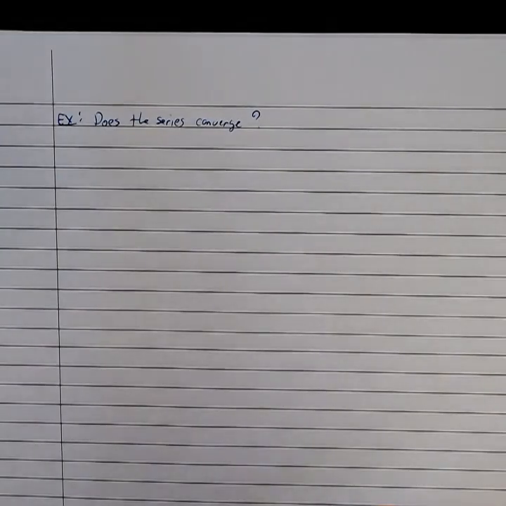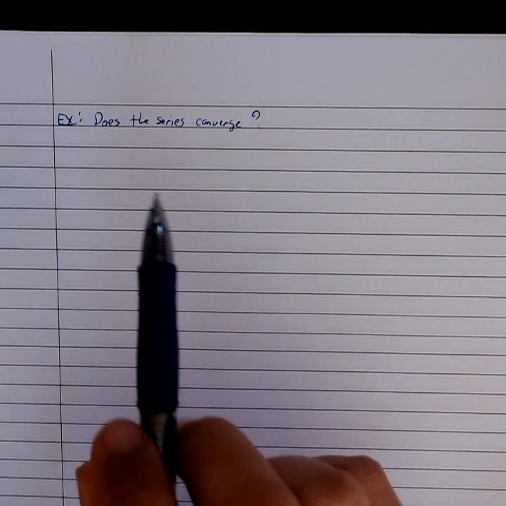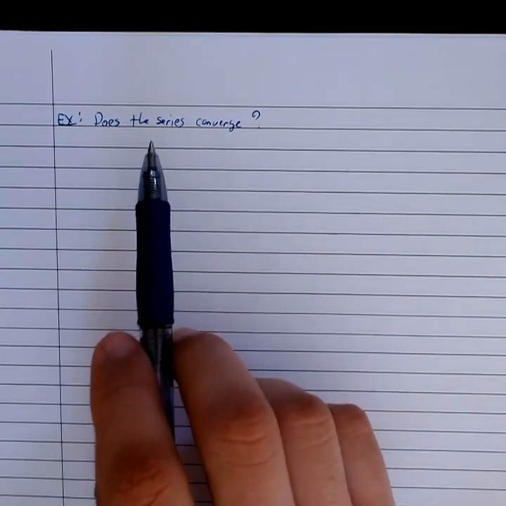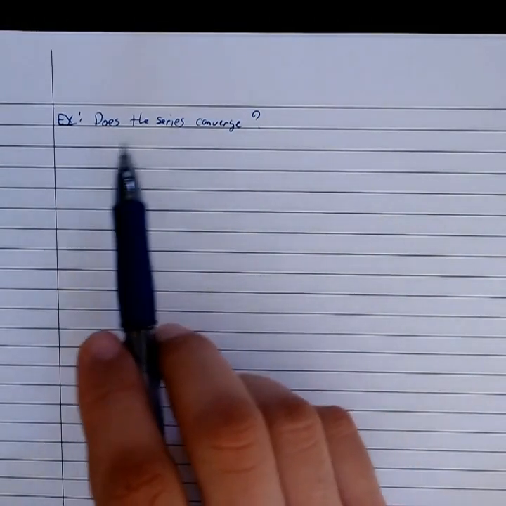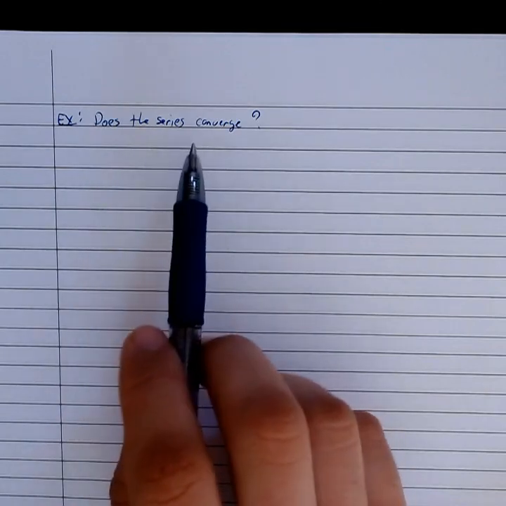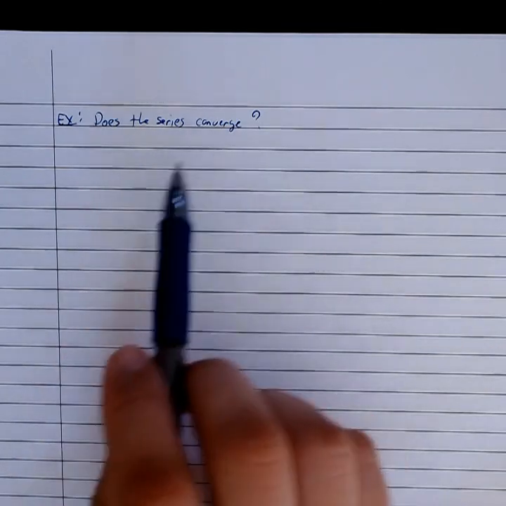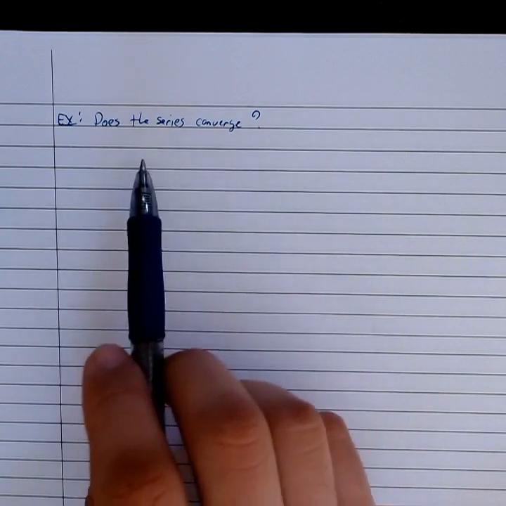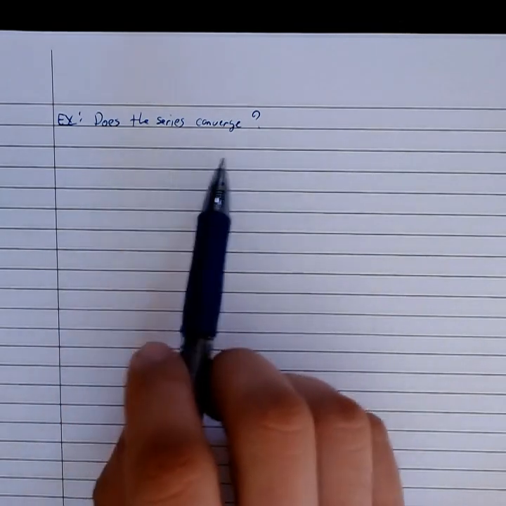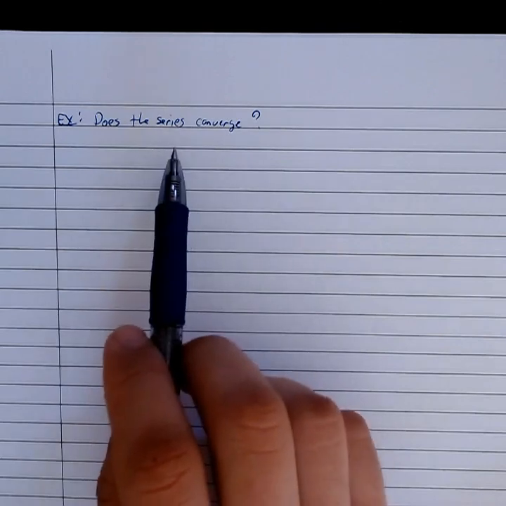Now, this is going to be a common question throughout this chapter. This sounds like a yes or no question, and it really is, but there's more to it than that. You can't just say yes, it converges, or no, it doesn't. What we have to do is confirm that it's true or not. This is not a 50-50 guess.